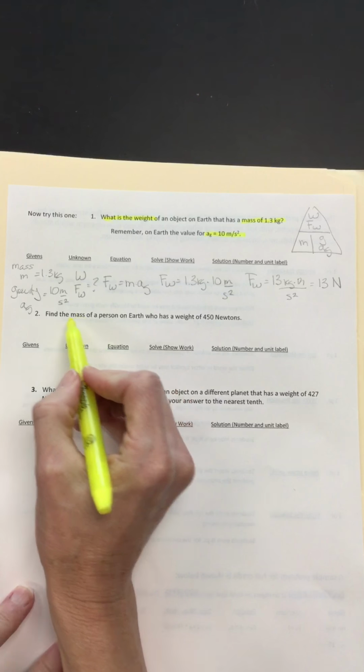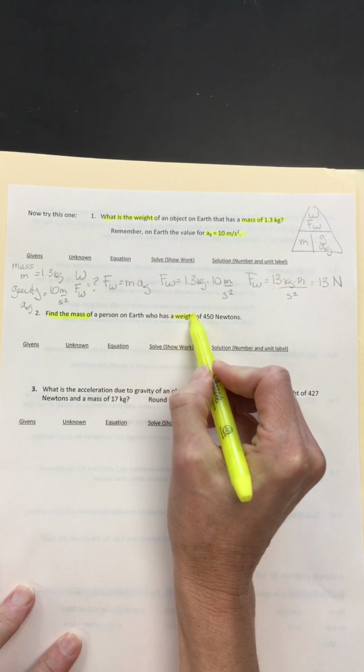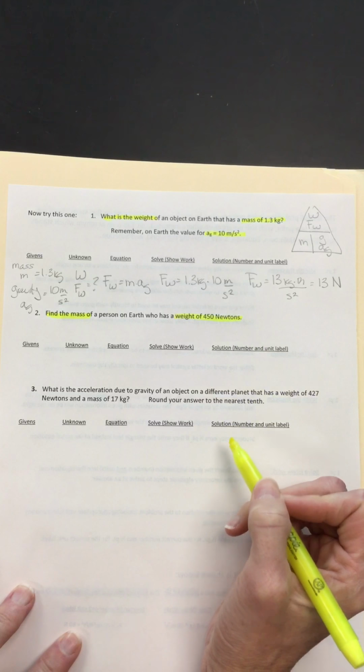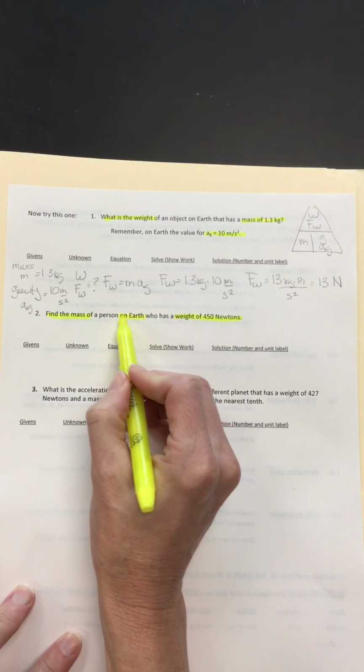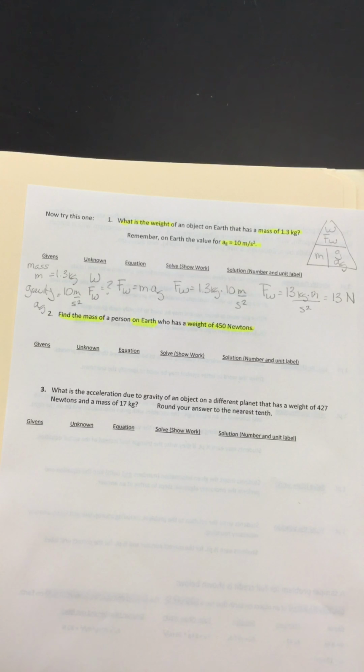The second problem involves finding the mass of a person on Earth who has a weight of 450 newtons. So we are looking for mass. We want our weight of 450 newtons, and because we're on Earth, by virtue of being on Earth, we get gravity. So even though that number isn't listed, we get to use it.